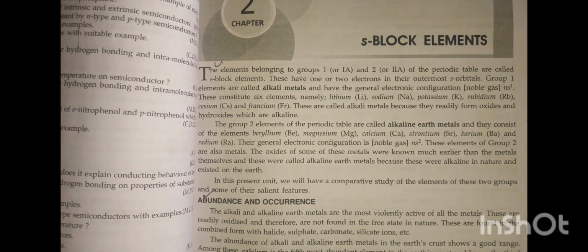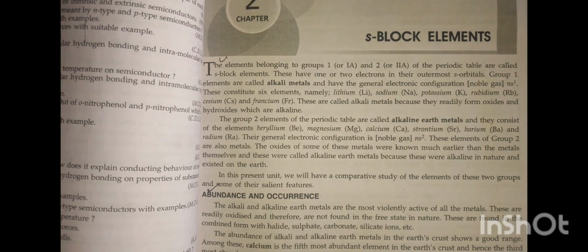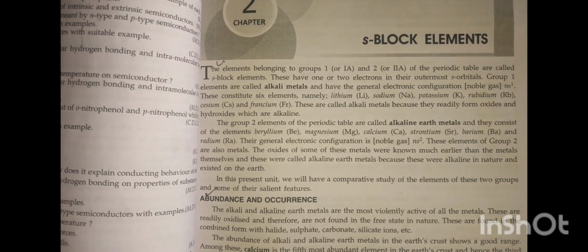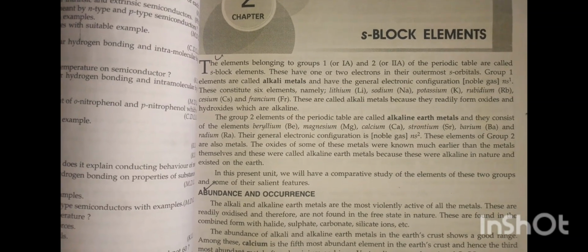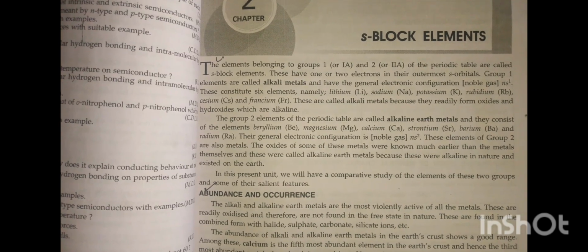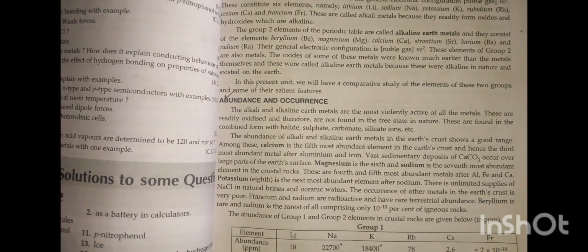The oxides of some of the metals were known much earlier than the metals themselves, and these were called alkaline earth metals because they were alkaline in nature and exist on the earth. In the present unit, we will have a complete comparative study of the elements of these two groups and some of their salient features. The abundance and occurrence.